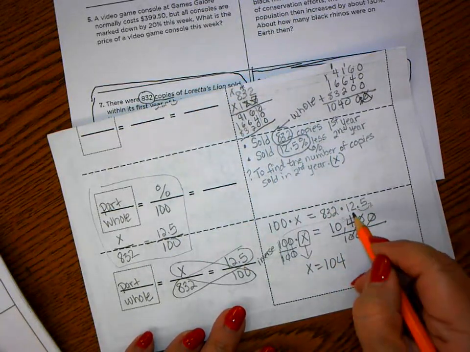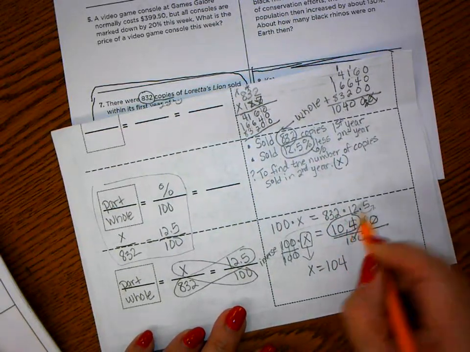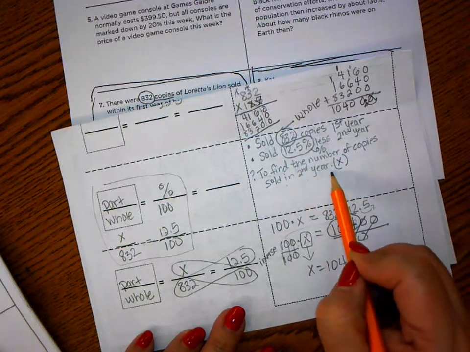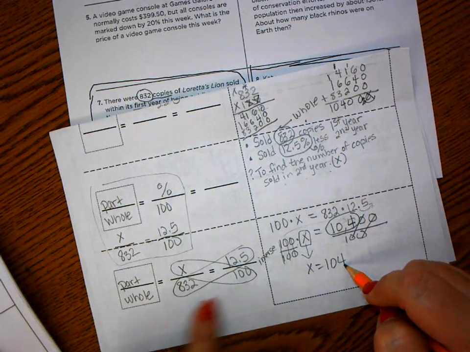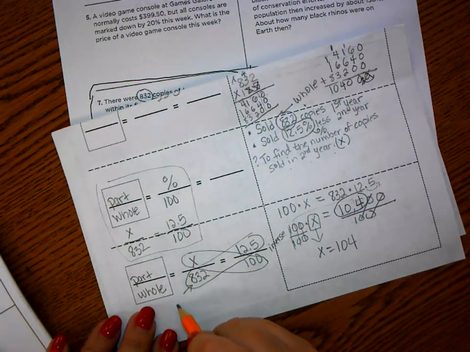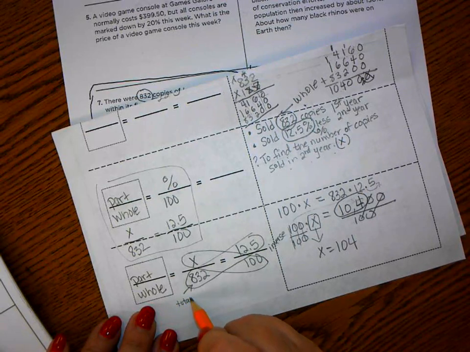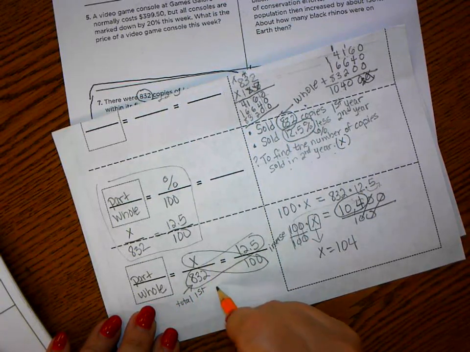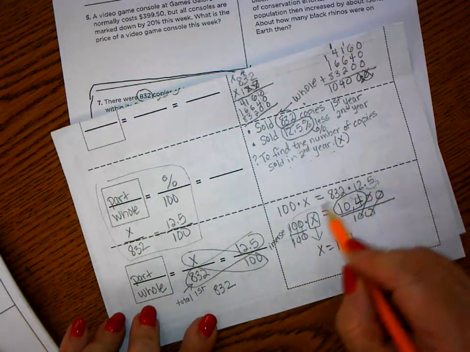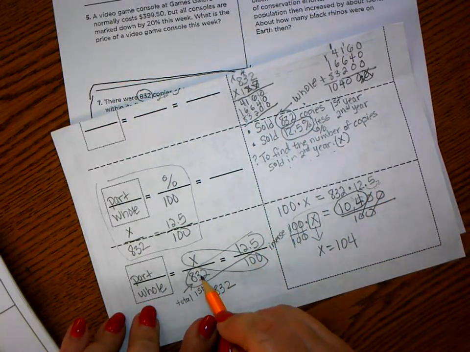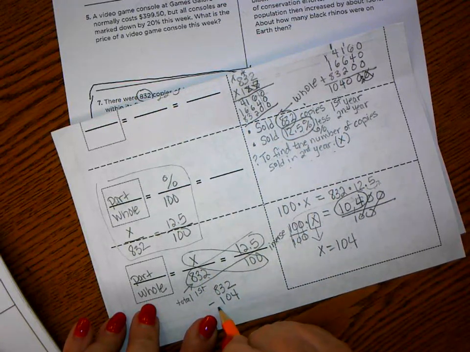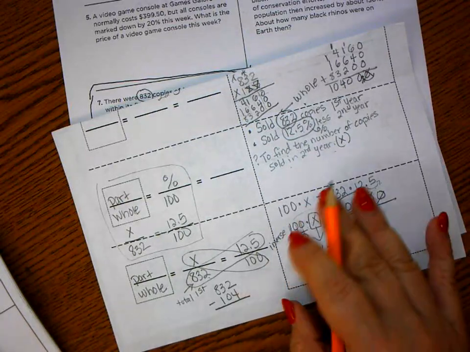But we're not done yet, right? Because I have to go back to my question. We need to find out the number of copies sold in the second year. So I have to take my total, because this was the total amount that was sold the first year. So that's 832. This is 12.5% less than this, right? So it's 104. And now I need to subtract.